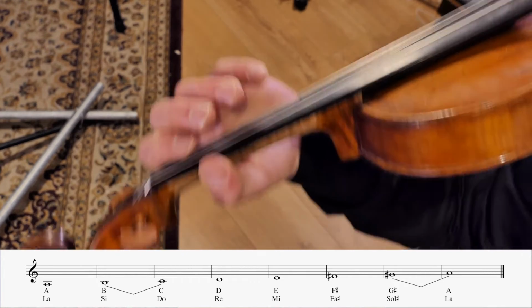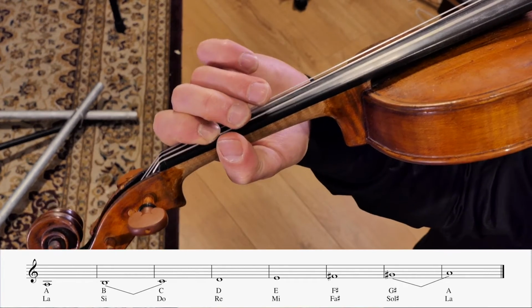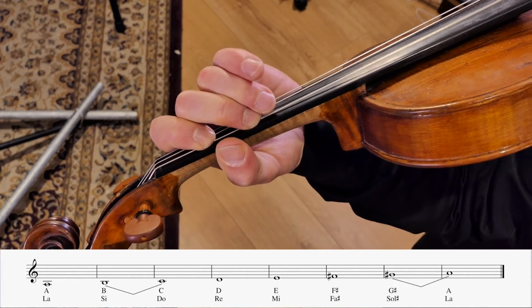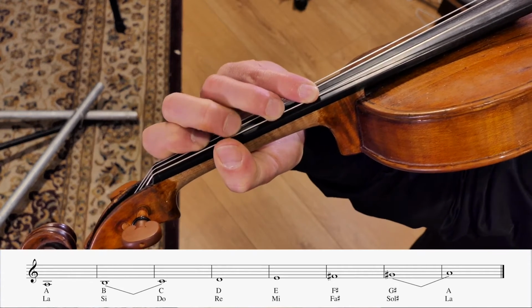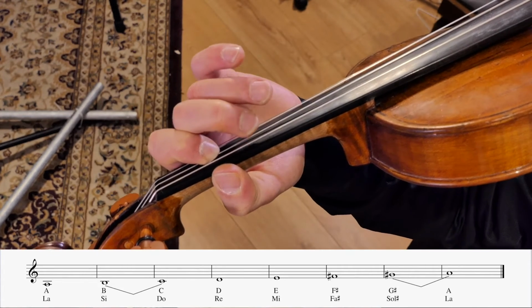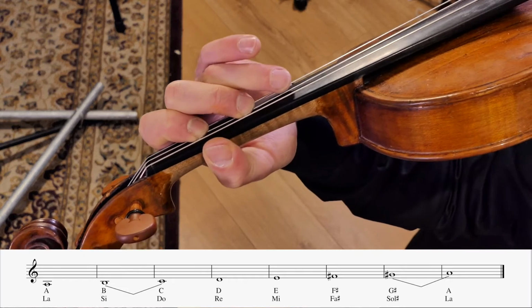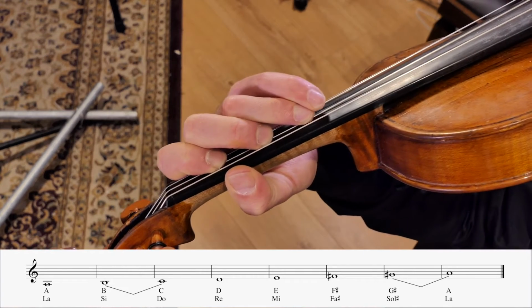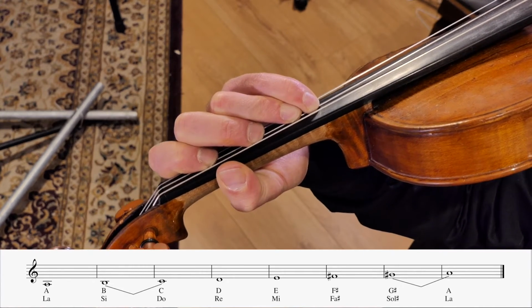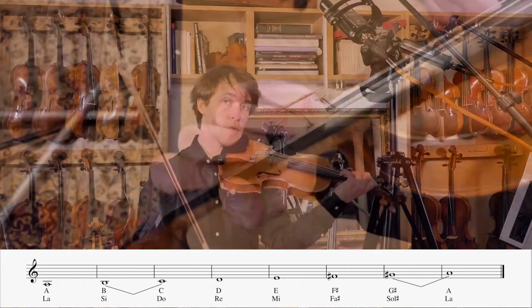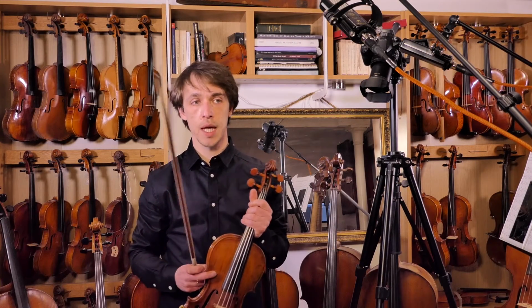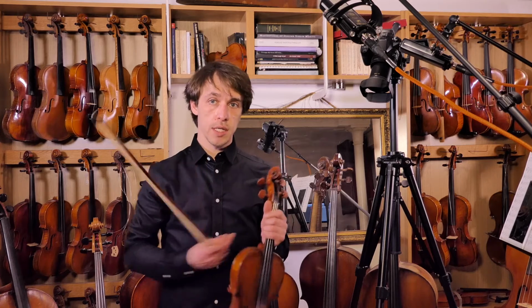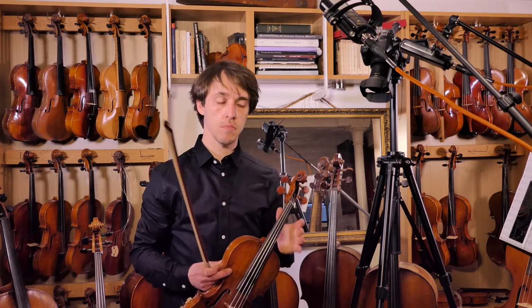I'll play it for you. A, B, C, D, E, F sharp, G sharp, and A. Now that sounds a lot more like classical music. Now that's the scale we're going to use most of the time.